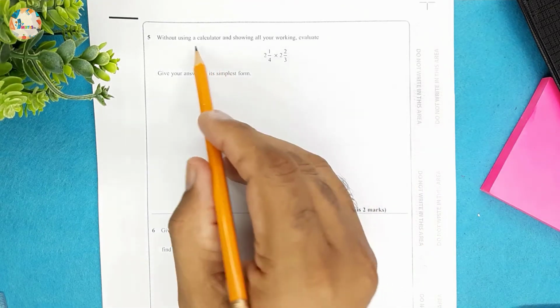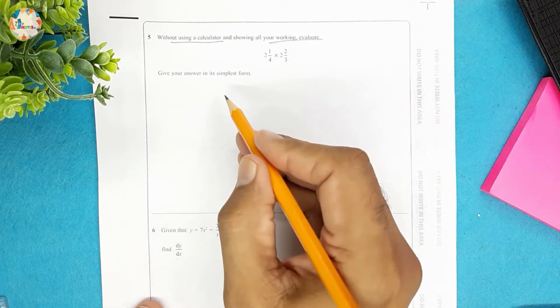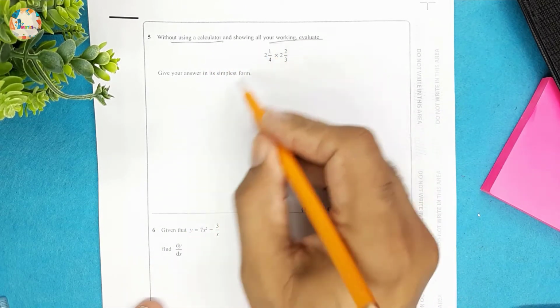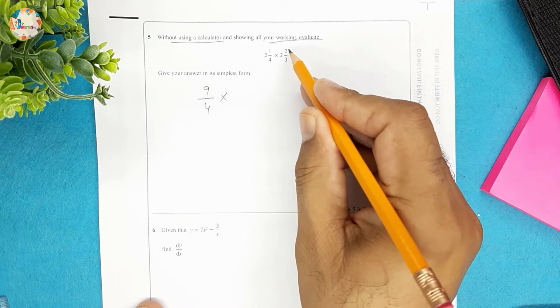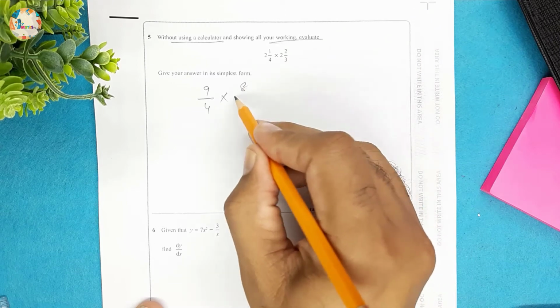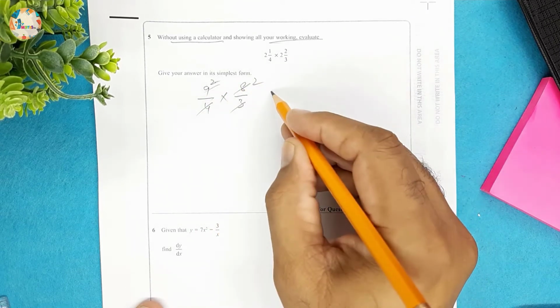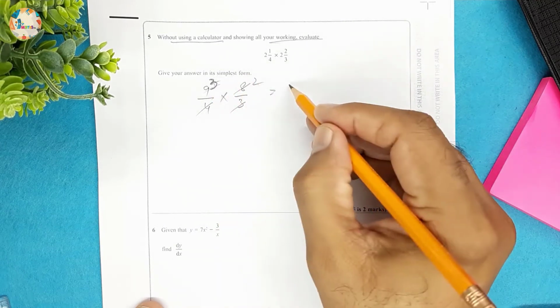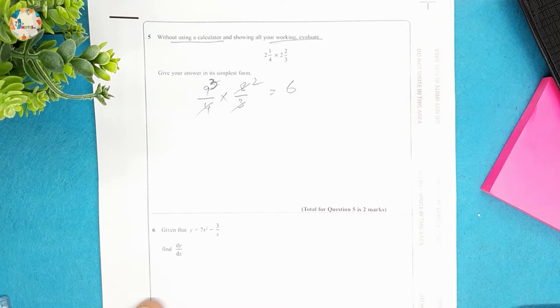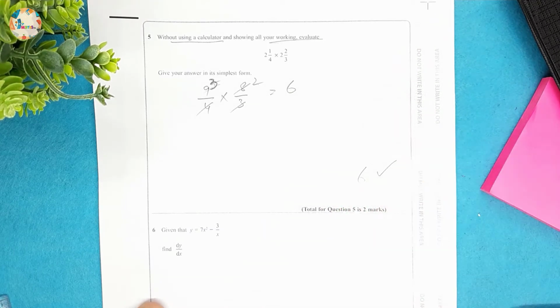Without using calculators, we have to show all working to evaluate this fraction. So 4 into 2 will be 8, 8 plus 1 will be 9, so 9 by 4, and 3 into 2 is 6, 6 plus 2 will be 8, so 8 by 3. So 4 2s are 8, 3 3s are 9, sorry. 3 3s are 9. So 3 into 2 will be 6. So the answer for this fraction will be 6.